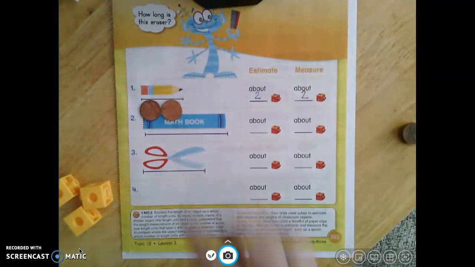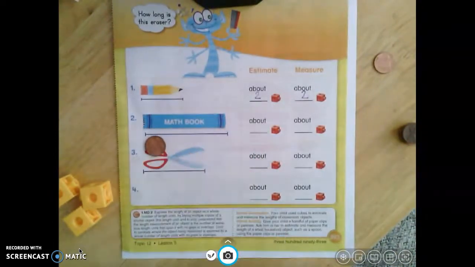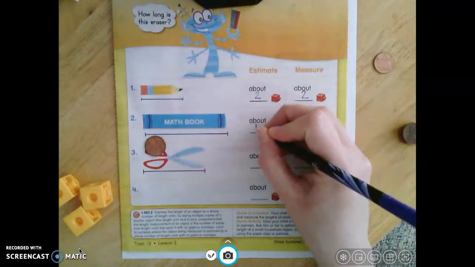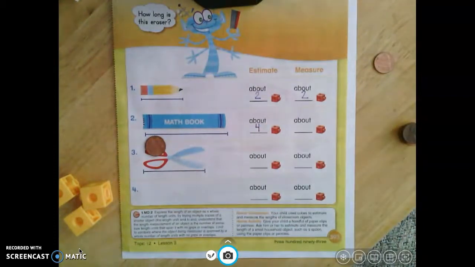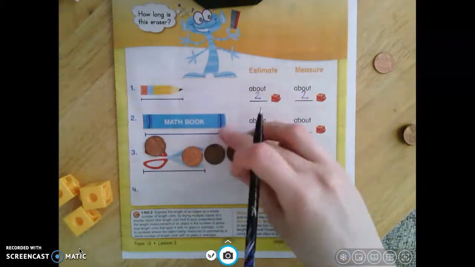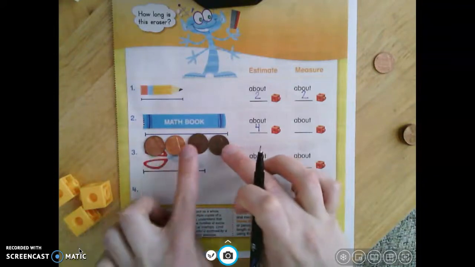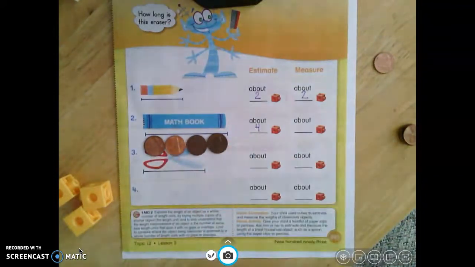For the next one, I'm going to estimate about how long that math book is. I think it looks like it's about 4 pennies long. After I estimate, I'm going to measure. Was 4 a good guess?